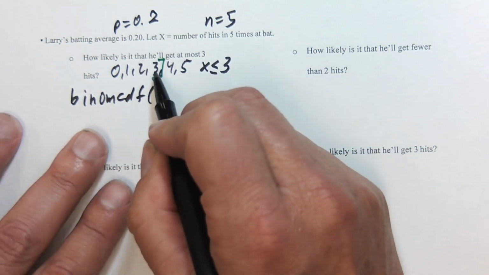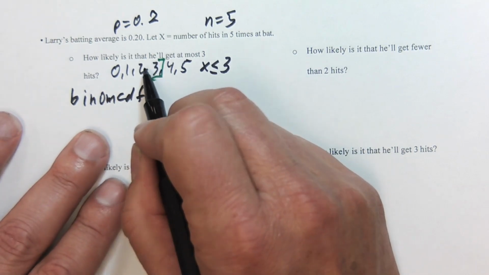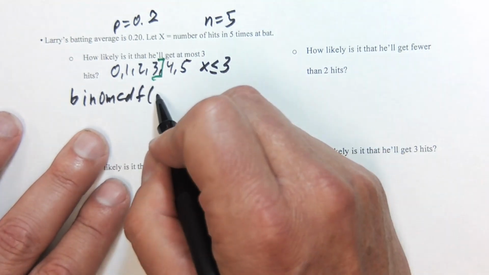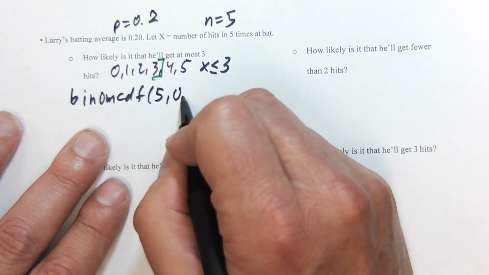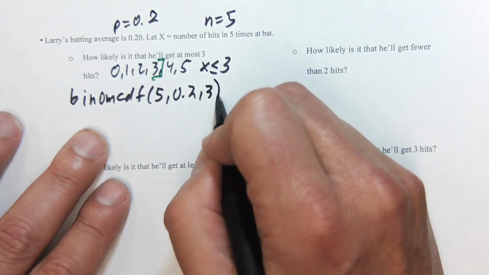This is CDF again because we're adding up numbers. If he gets 3 hits, 2 hits, 1 hit, or 0 hits. So once again, this is 5, 0.2, and 3.